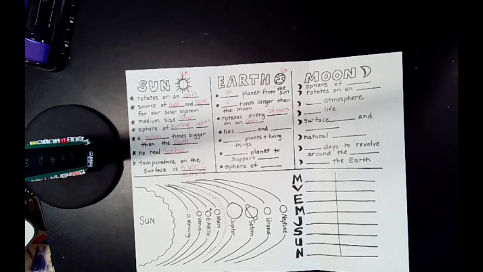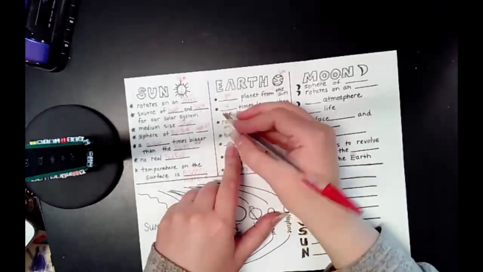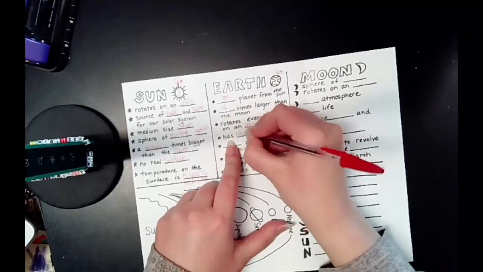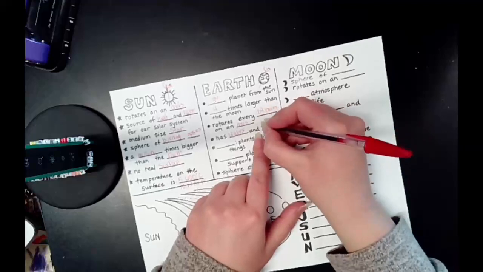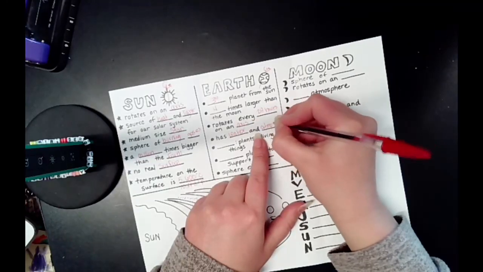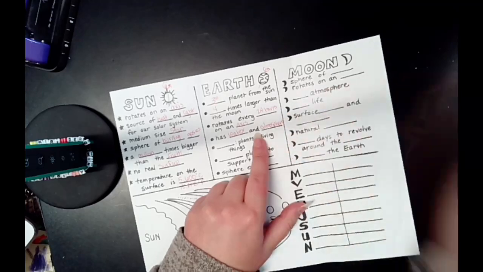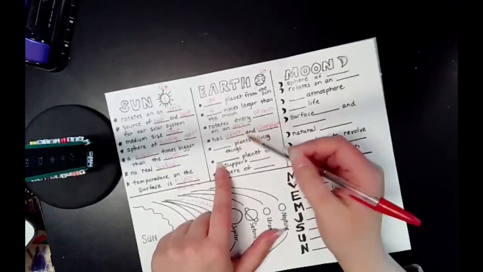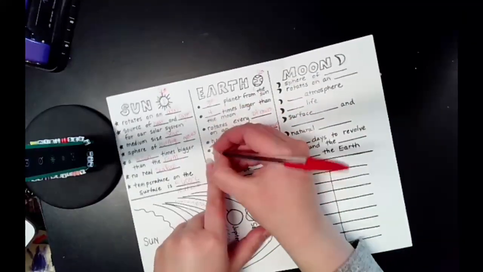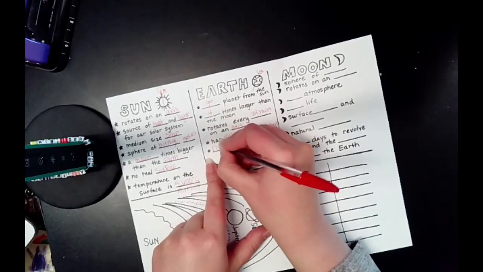Now, one of the big things about the Earth are these next two facts. The Earth has water, which is unique, and it has an atmosphere. Okay. There are some planets that have atmospheres, but typically they're quite thin. The Earth has a really, really stable atmosphere that is able to help support plants and living things, which we call life.